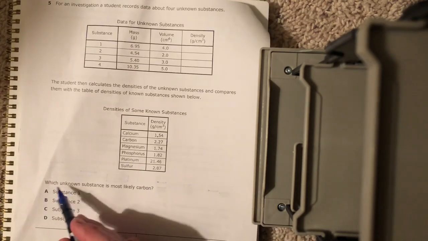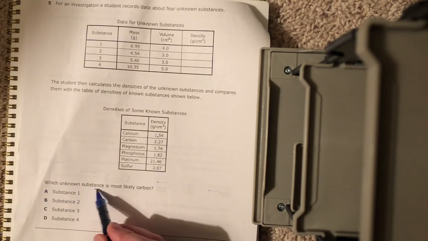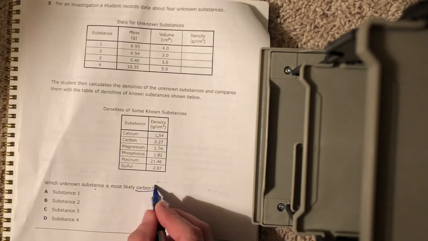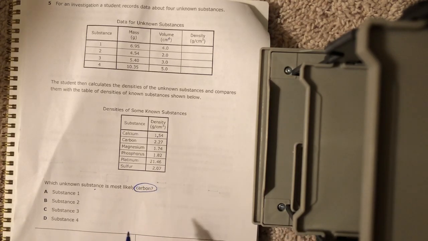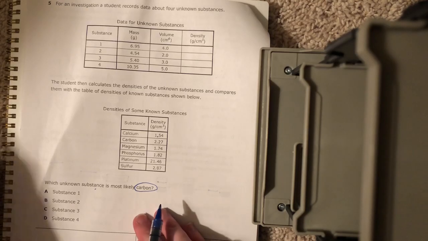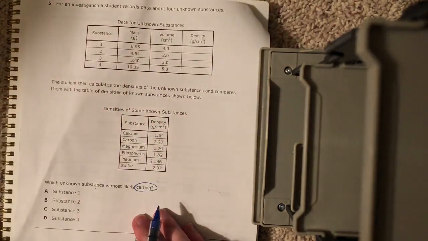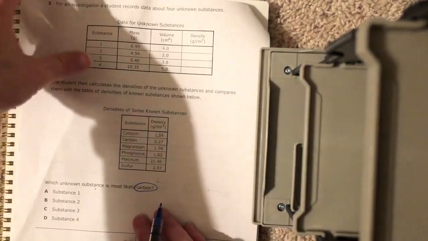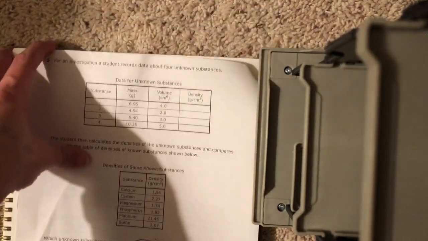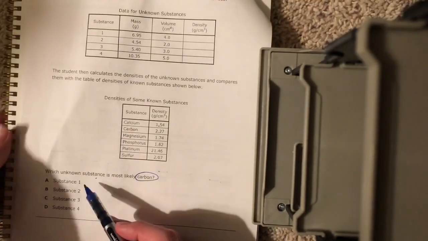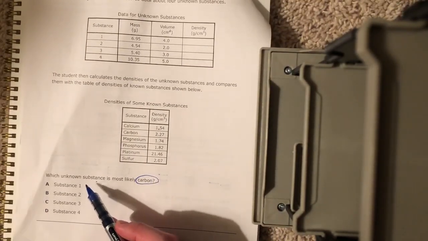And our question says, which unknown substance is most likely carbon? I'm going to move back up to this data table and read the mass and volume for each substance, and then I'll give you time to pause and do your work and answer. All right, so A says substance 1.